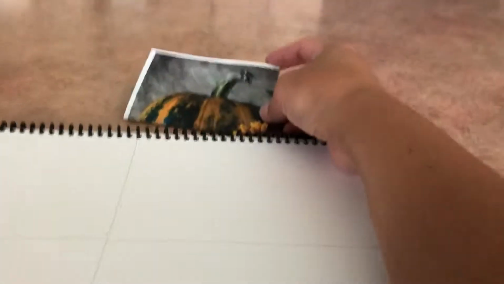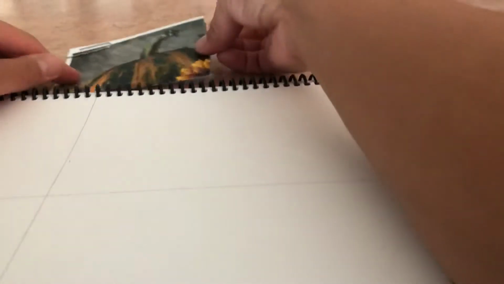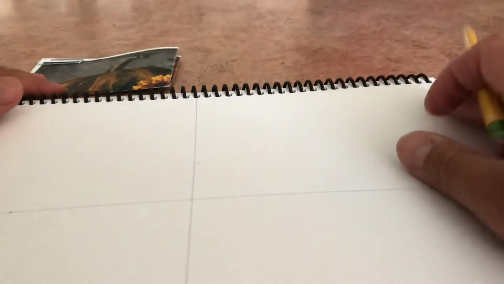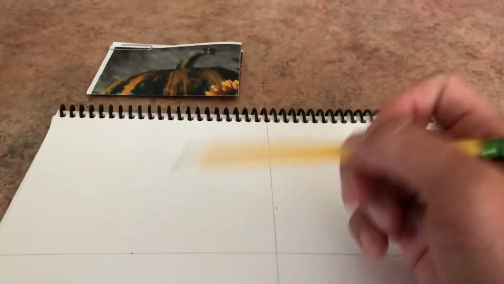Let me see if I can get something to hold that down. If you have a paper clip or another way that you can hold the image so that you see just that part. Okay, so this is the upper right quadrant. So we are drawing this image right here. Let me move this a little bit closer so that we can see everything.